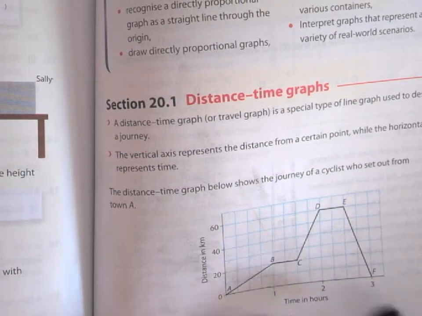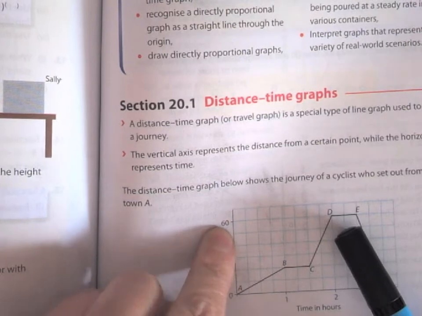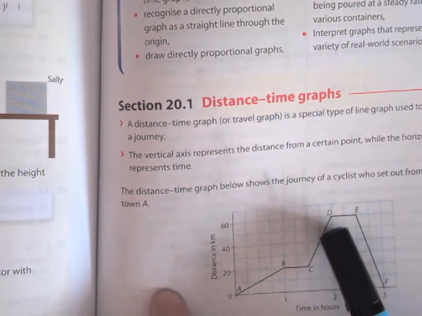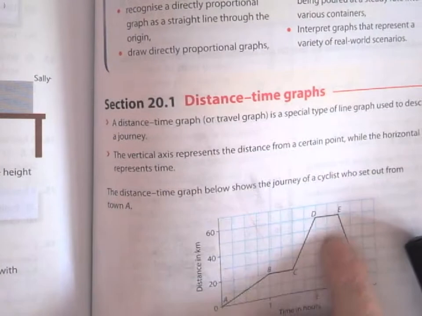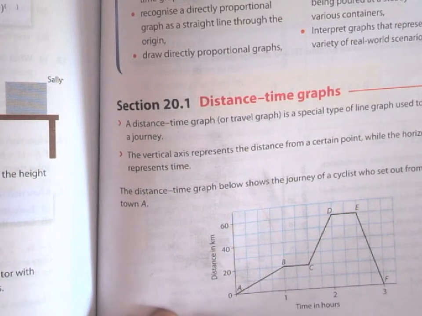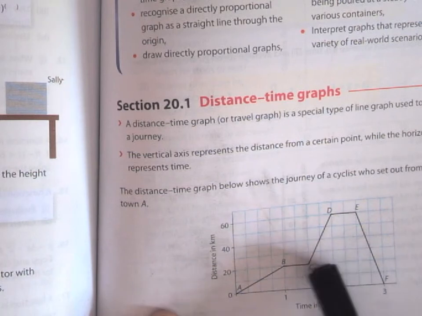Then he got going again, and he cycled up to D, which is 60 kilometers from home. He then stopped again, for another half hour, and then E to F means he went all the way home in one go. In terms of his speed, he's quite slow here. He's going faster between C and D. How do I know he's going faster?